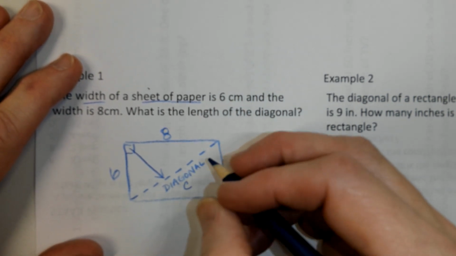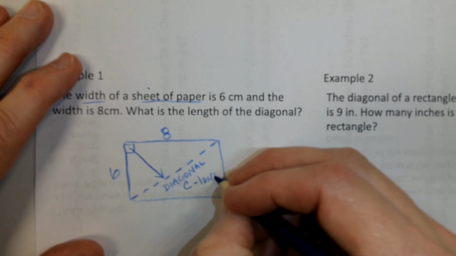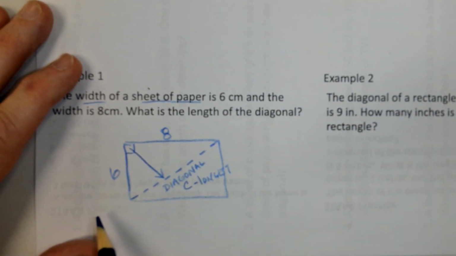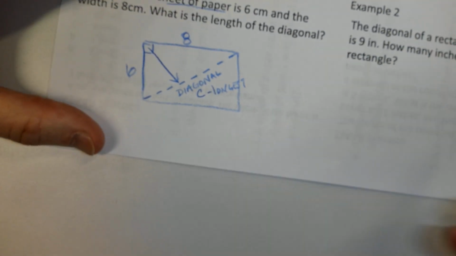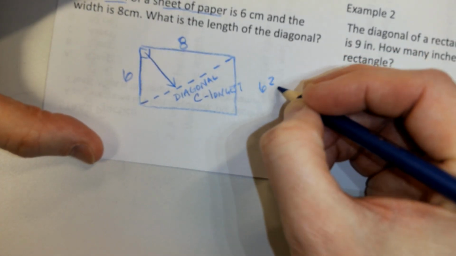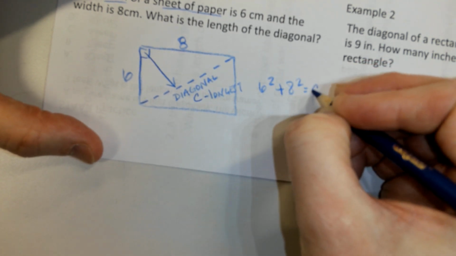What do we know about C? It's the longest, so it has to be longer than what number? 8. Got to be longer than 8. Okay? In order to find it, I'm simply going to use my Pythagorean theorem. 6 squared plus 8 squared equals C squared.